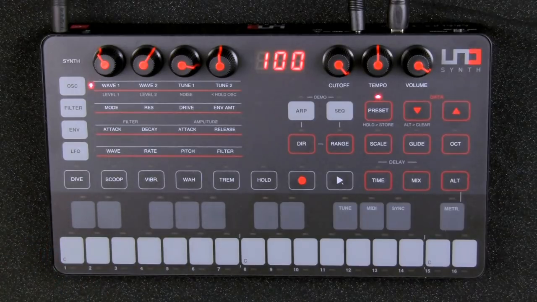So we're going to talk about the oscillators. There are two oscillators, so let's keep that in mind. But right now, as I typically do in a demonstration, I have this synthesizer set to a single sawtooth wave, unfiltered, unenveloped, un-LFO'd, so that we can basically hear what everything does as we do it. So this is the sawtooth waveform of the Uno.